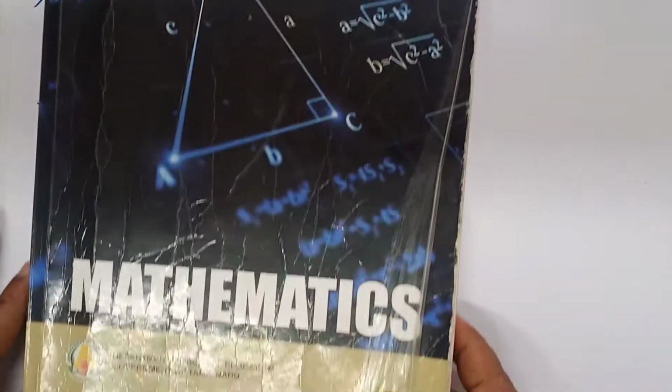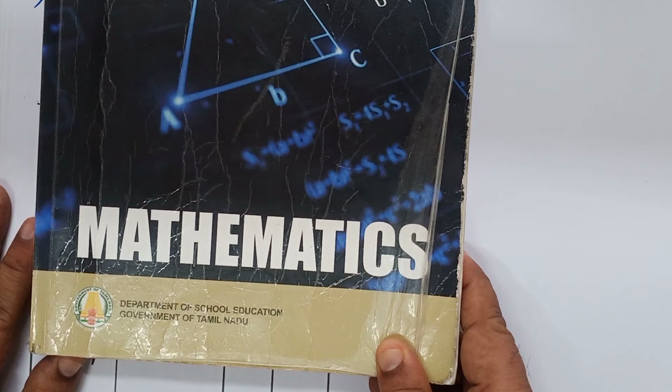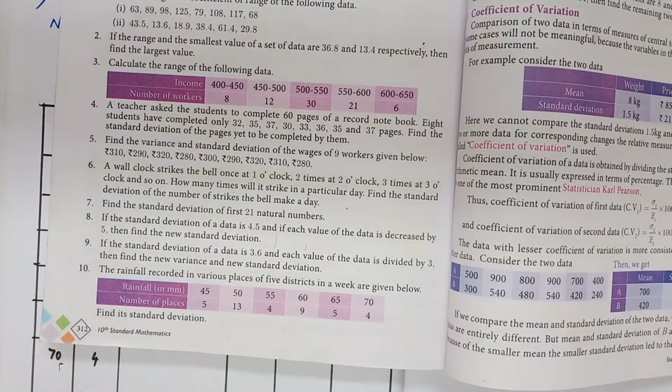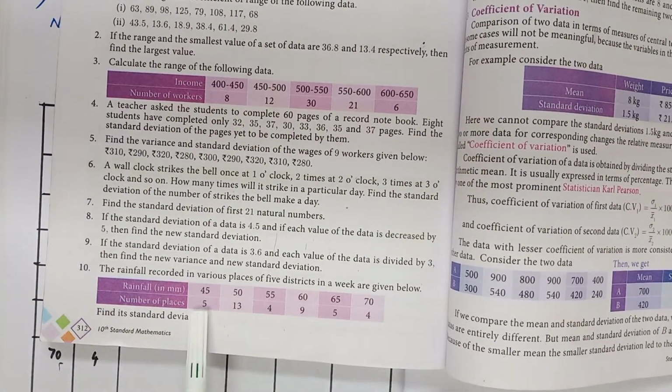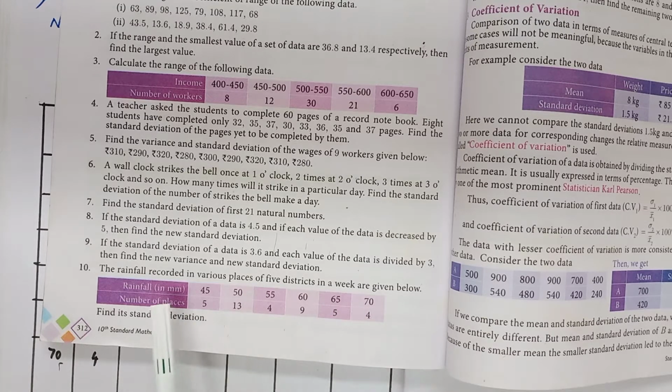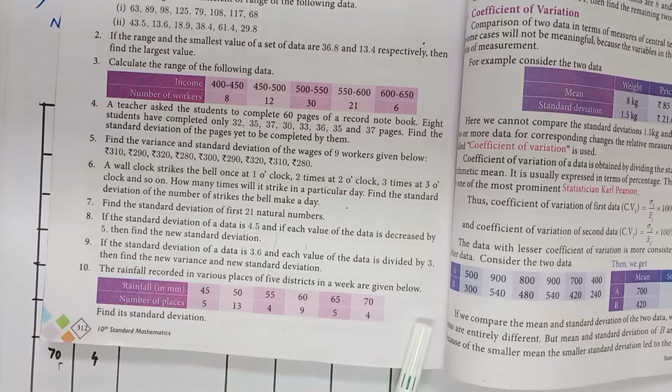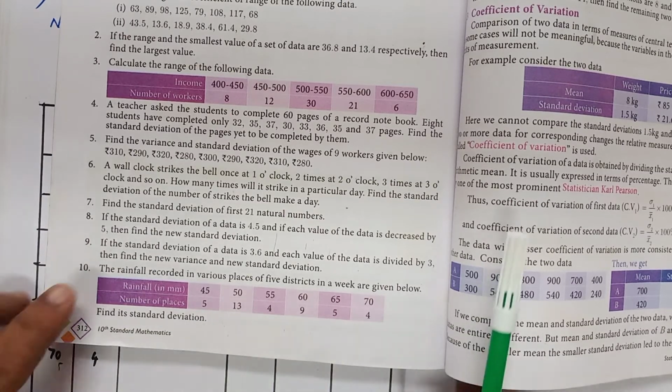10th standard mathematics, chapter number 8, continuation of exercise 8.1, now problem number 10. The rainfall recorded in various places of 5 districts in a week are given below. Rainfall in millimeters given, that should be considered as xi. Number of places, that is fi. Find the standard deviation.